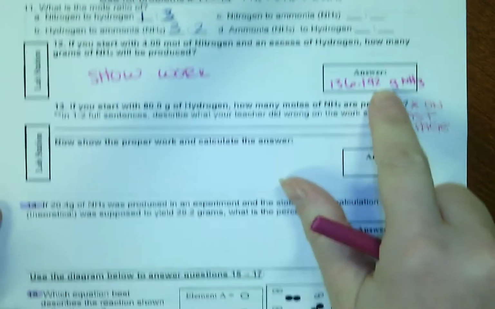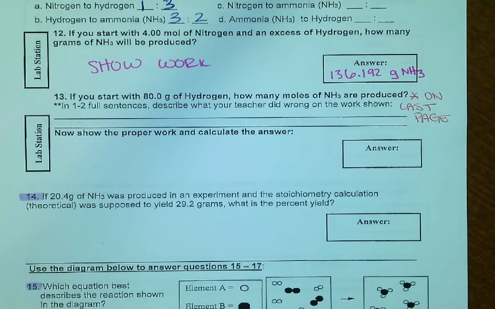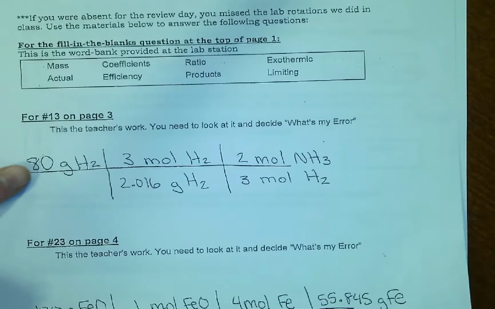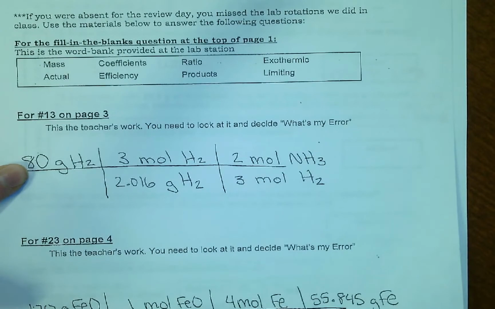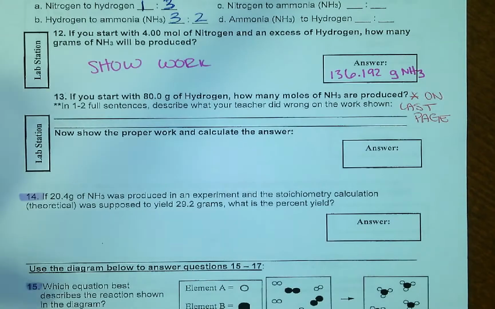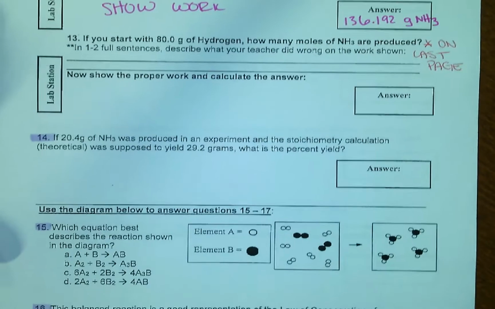And then for number 13, again, it was a lab station. It's on the last page of this handout. If you were absent, okay, you need to write a what's my error.